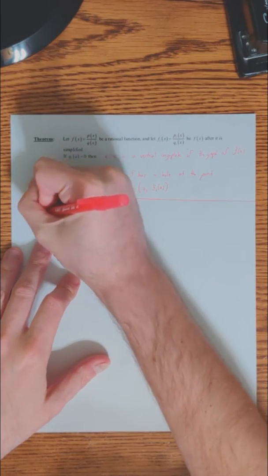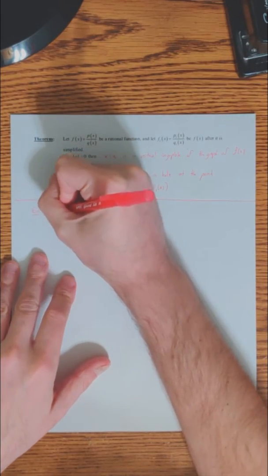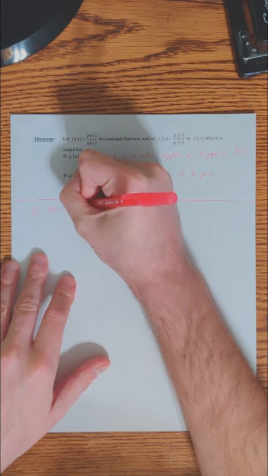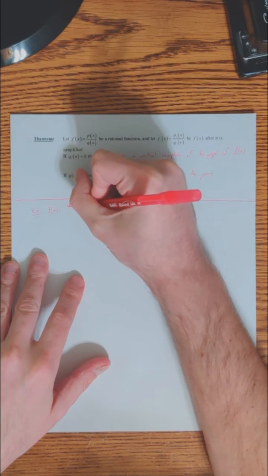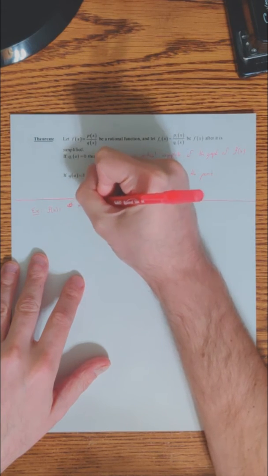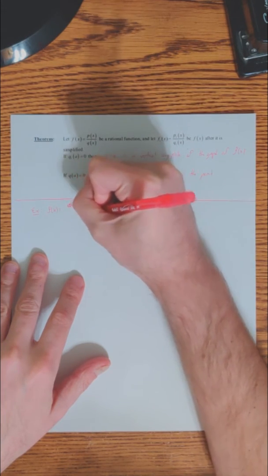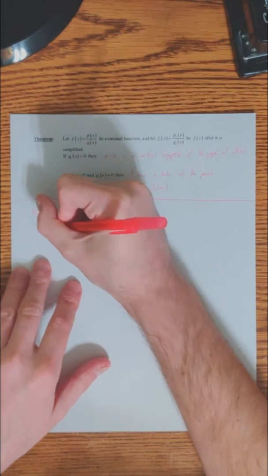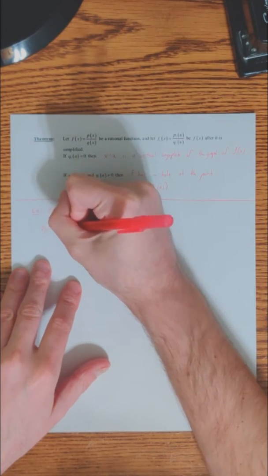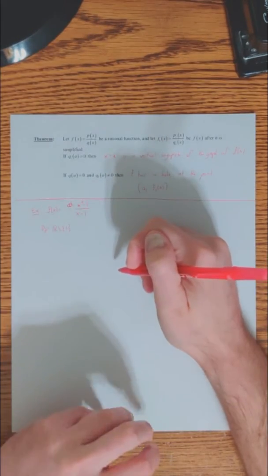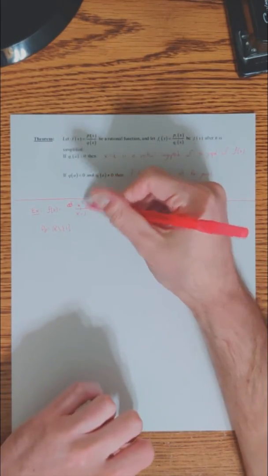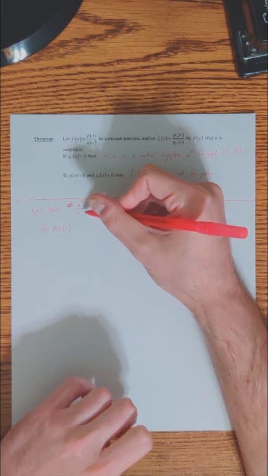So here's just an example to look at. Let's look at the example f of x equals x squared minus 1 over x minus 1. So the domain of the original function is all real numbers except for 1. So what does that mean? That means if we try to plug in 1, this is undefined.